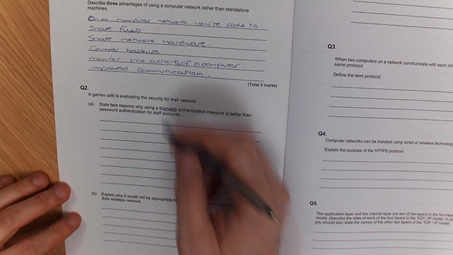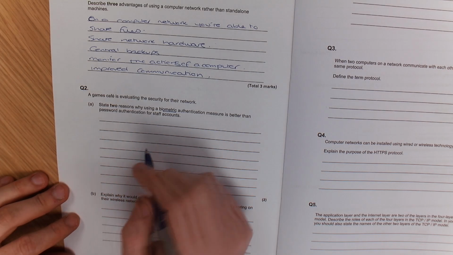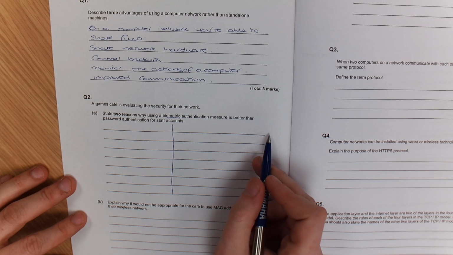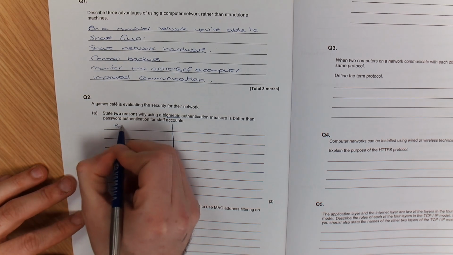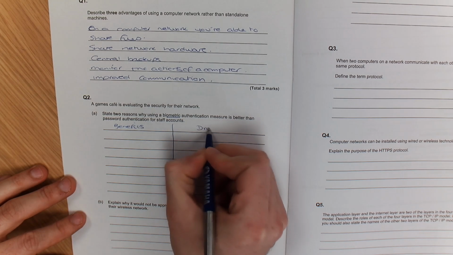So I'm actually going to flip this. I'm going to show you the 2 sides of the coin with this rather than just the one side. I'm going to give you benefits and drawbacks. So we've got benefits, all right, and drawbacks.